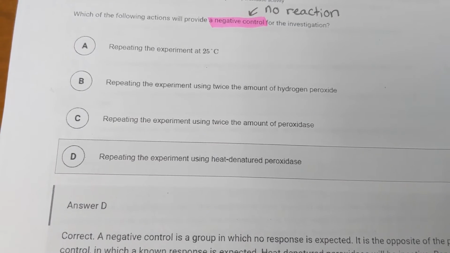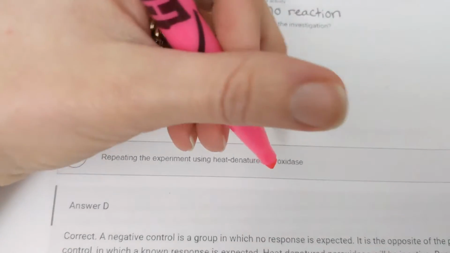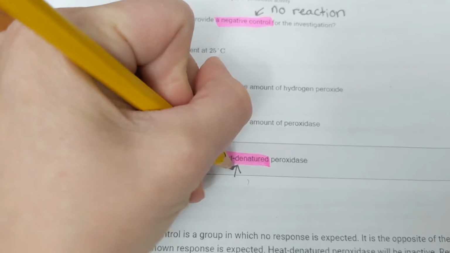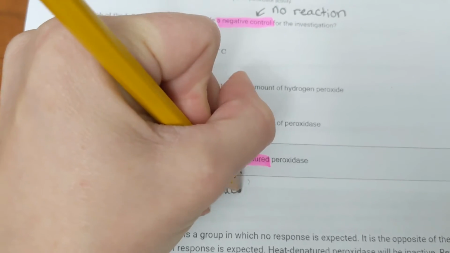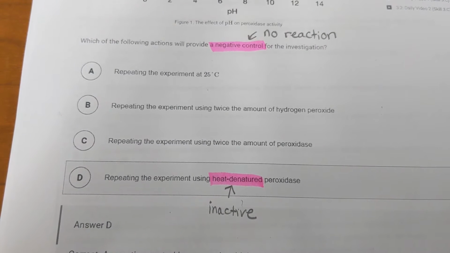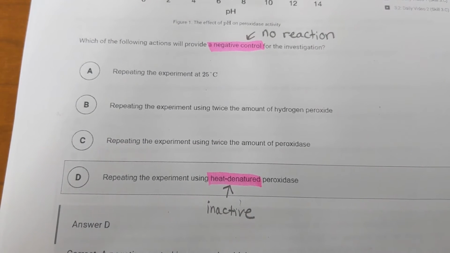So your answer is D, repeating the experiment using a heat denatured peroxidase. Okay, why is that your negative control? Because if it's denatured, it's an inactive enzyme, it's not going to work. So again, negative control means a control where you expect no result.